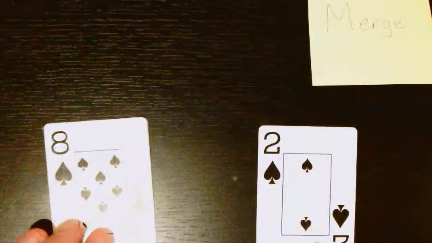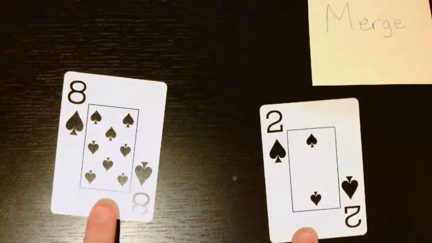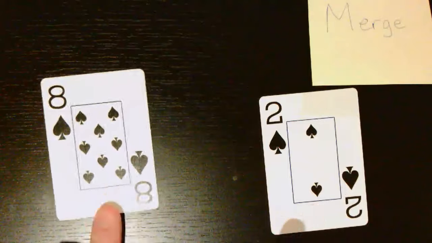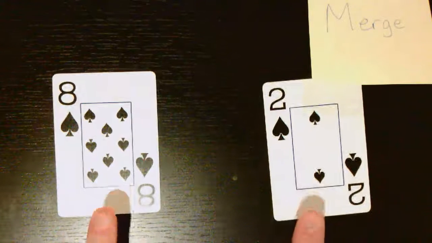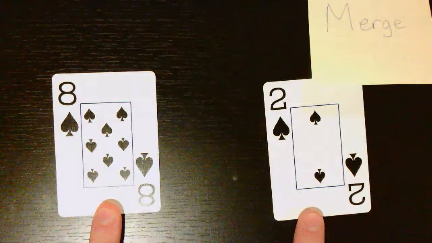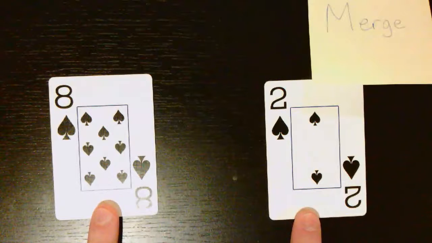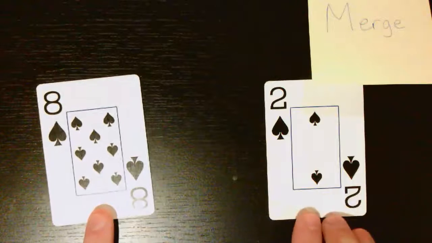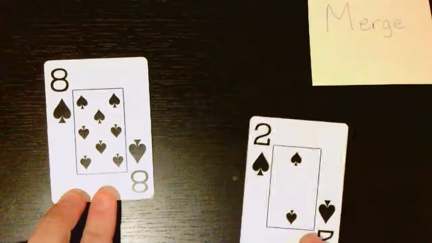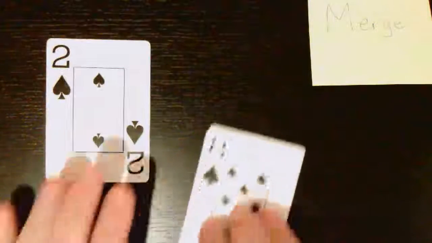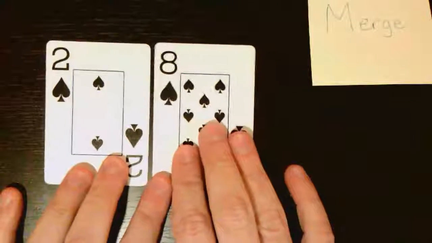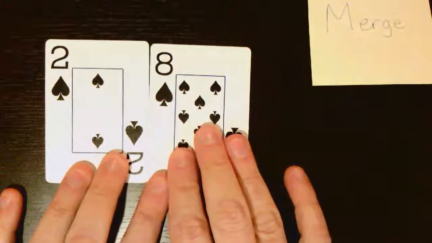So now I look at these. I look at the first element in each one of these subarrays, 8 and 2. The first element on the left is 8. The first element on the right is 2. And I go, which one is smaller? Oh, 2 is smaller. So 2 would get copied, and then 8 would get copied over, and now they're their own sorted array.